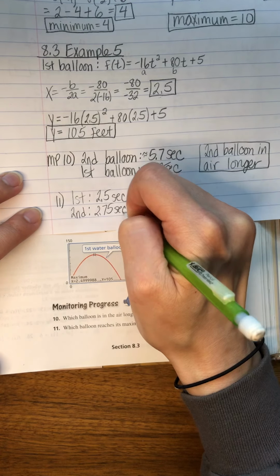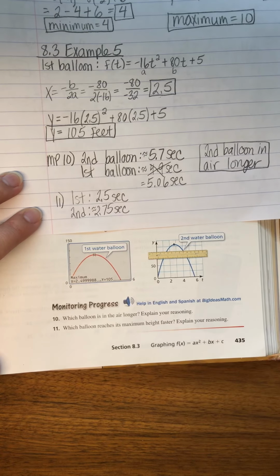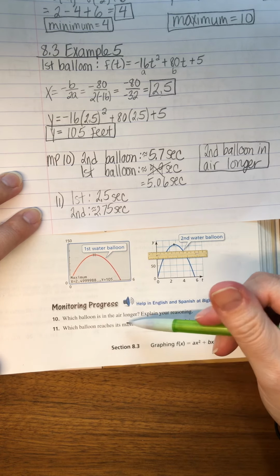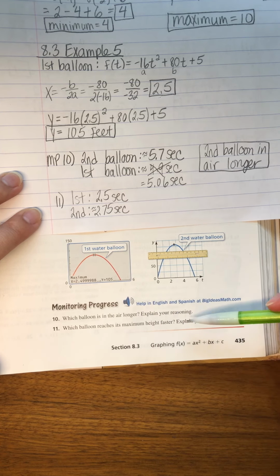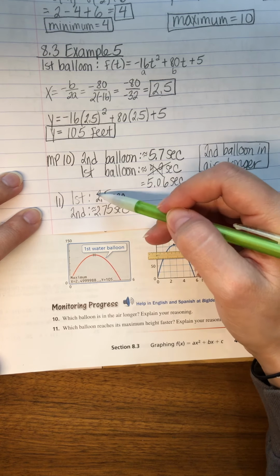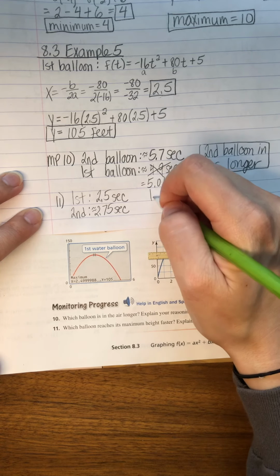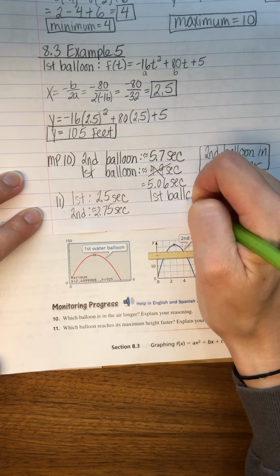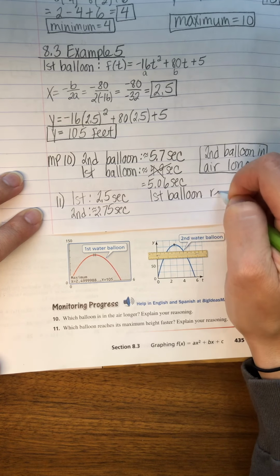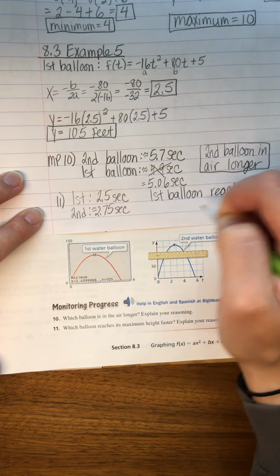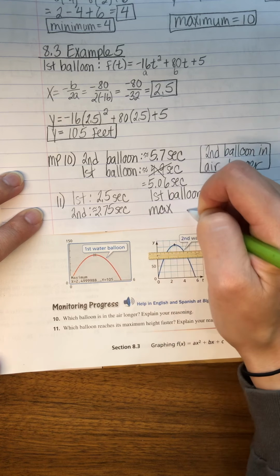Again, I'm just estimating, so I can use approximately equal to. So which balloon reaches its maximum height faster? The first balloon, because it happens in less time. The first balloon reaches the maximum faster.